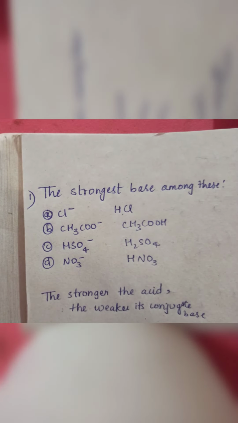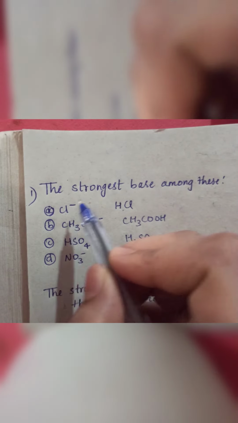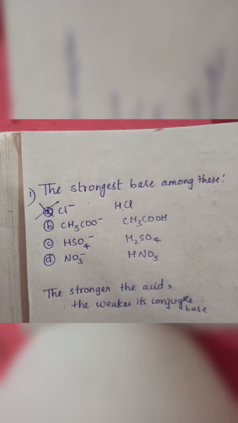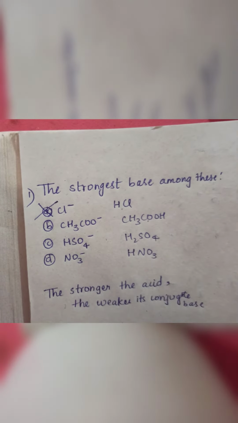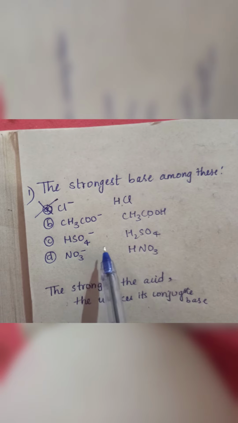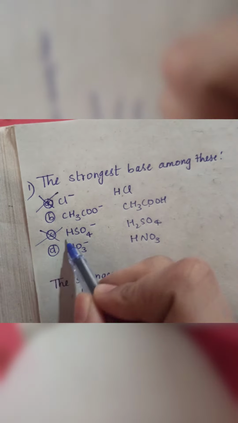HCl is a very strong acid, so its base is obviously weaker according to the condition. So Cl minus is not the correct answer. Then CH3COOH is a weak acid, so it may be the correct option, because the weaker the acid, the stronger its conjugate base. Next one is H2SO4. H2SO4 is also a strong acid, so its conjugate base is weak, and this is also not the option. HNO3, nitric acid, is also strong, therefore its conjugate base is weak. So this is also not the option.